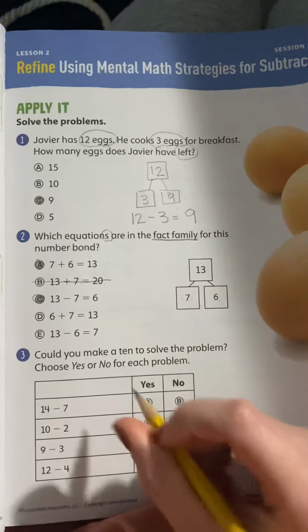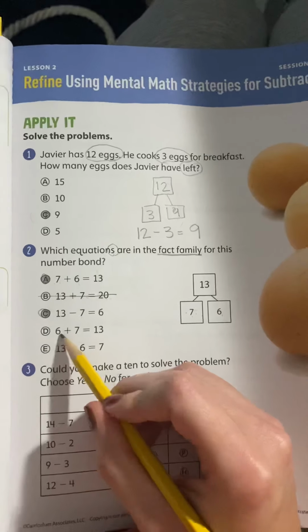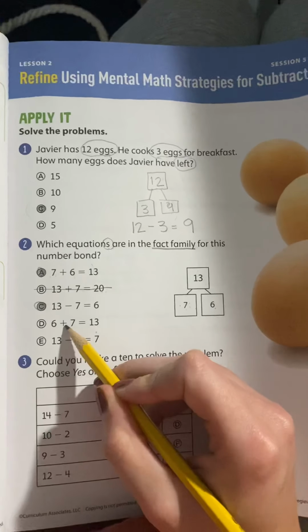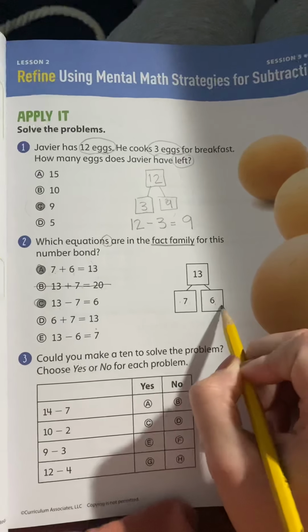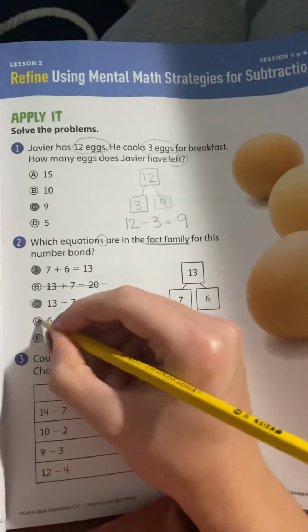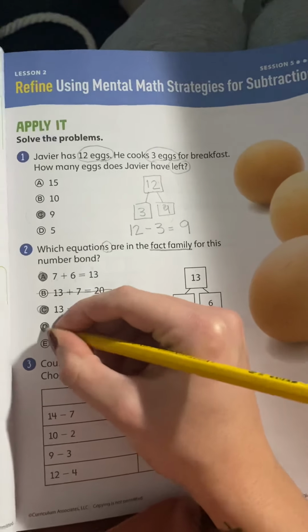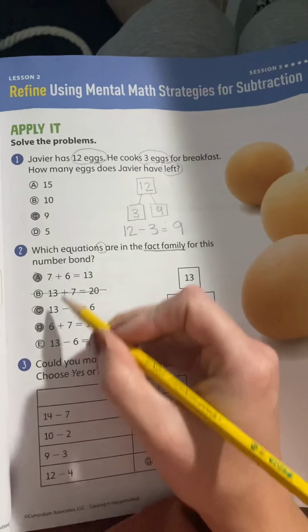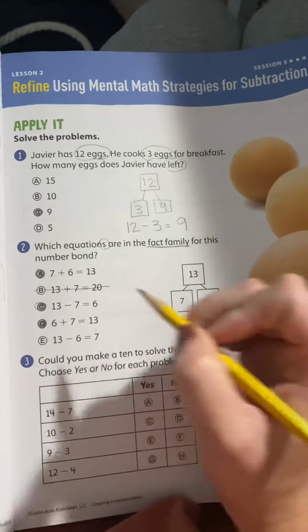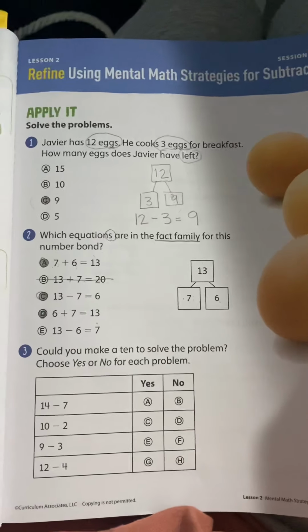All right, what about D? 6 plus 7 equals 13. Okay, so I have my addition again, so I need my 2 smaller numbers. I have a 6, a 7, and a 13. It works out too. That looks a lot like our A, but the only difference between A and D is they flipped these 2, and that's completely okay because we have a fact family there.